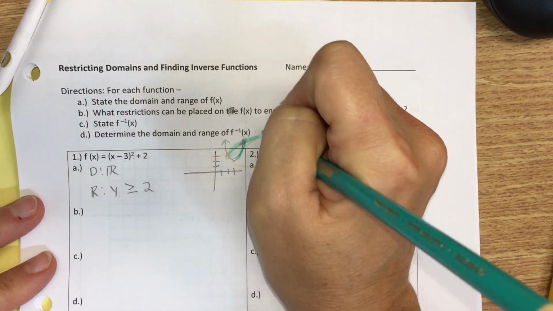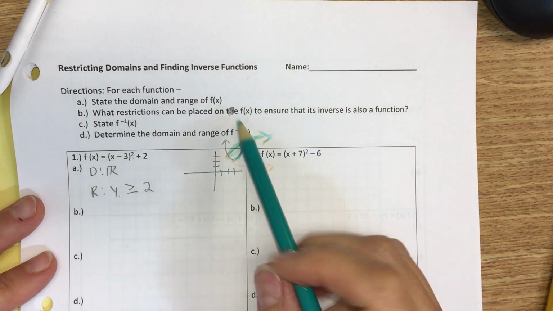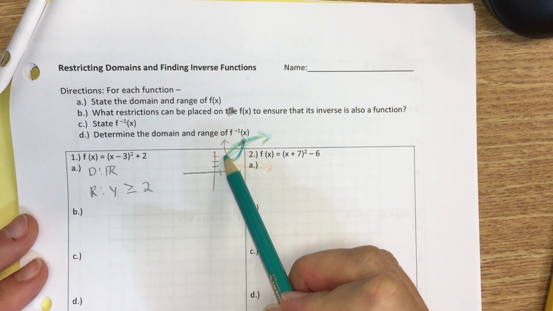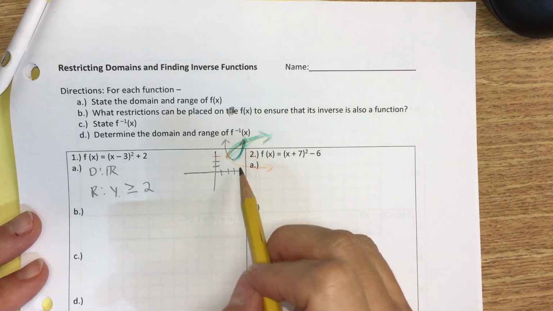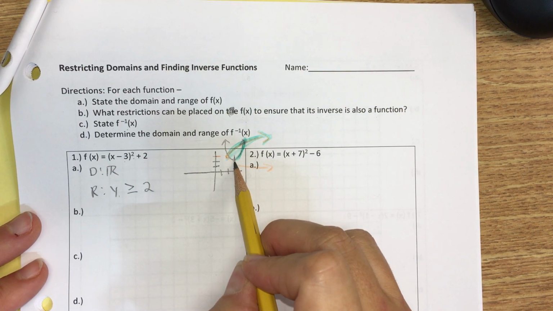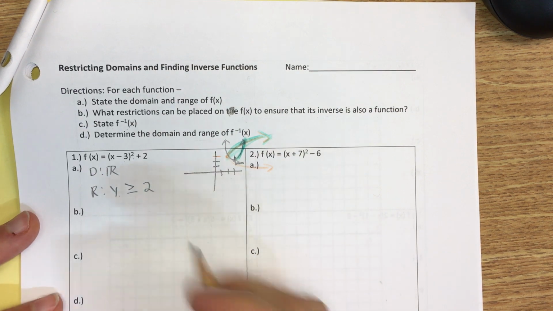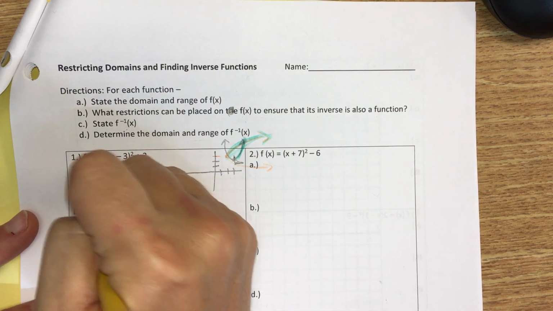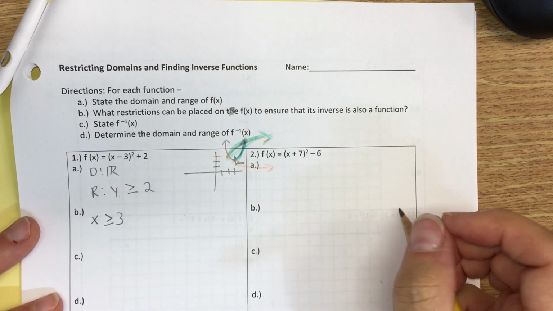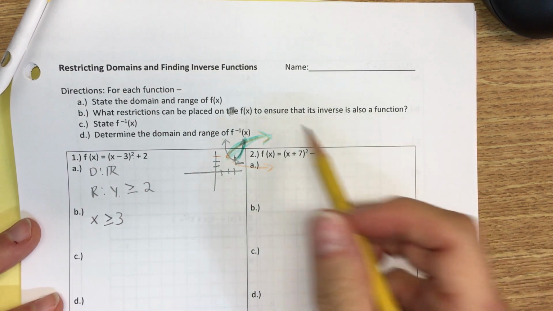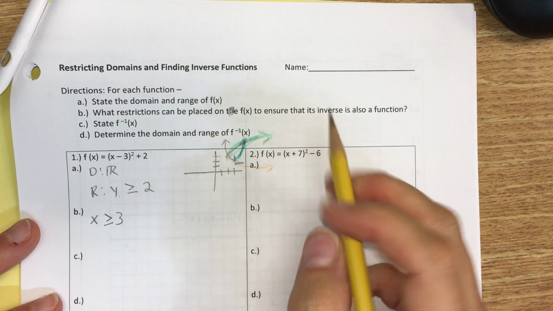I colored outside the line. It would match up with this part, which kind of looks like a square root function. We spent a lot of time graphing those today. So if I only use this half of the parabola, that means I want to restrict the domain to x is greater than or equal to 3. Now in theory you could also use x is less than or equal to 3, but I'm a positive person and I want the positive numbers.